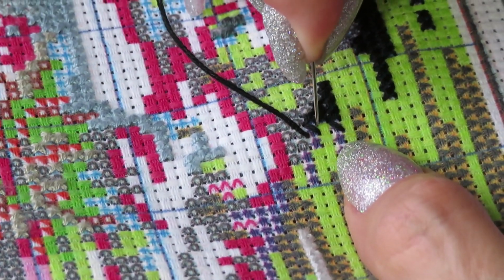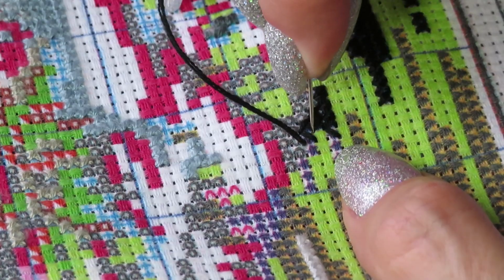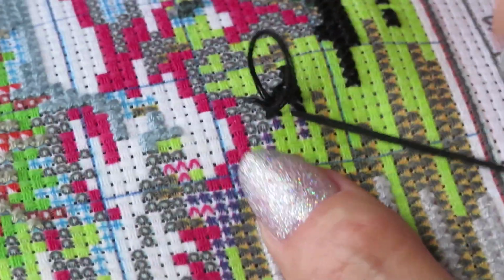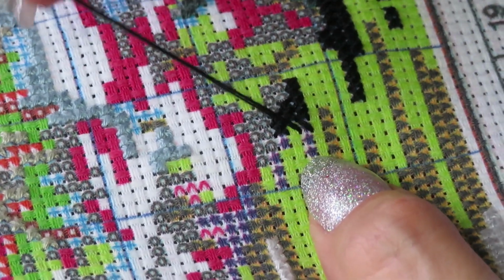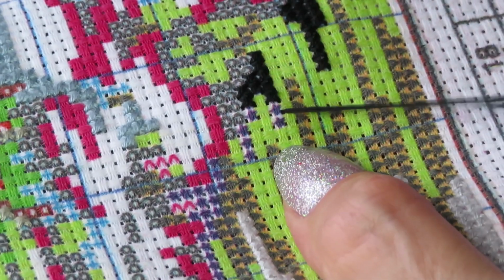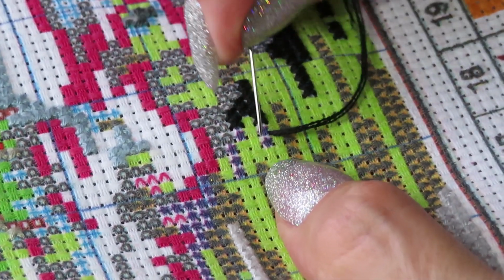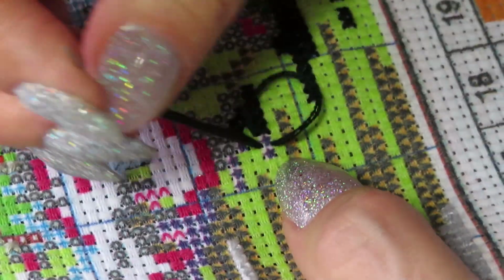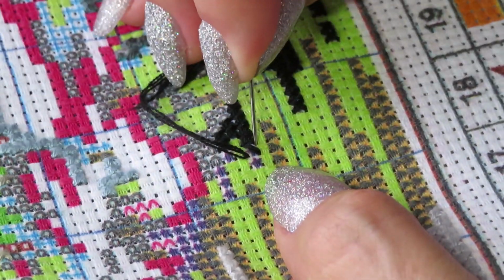Then I do my full stitch, go to my next one on the bottom, and create my other stitch to the bottom, and then I can go again in here. But for now I'm just going to do 2 stitches in here together.